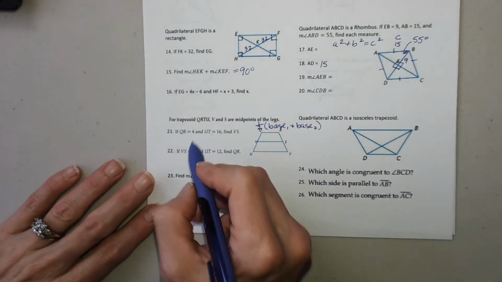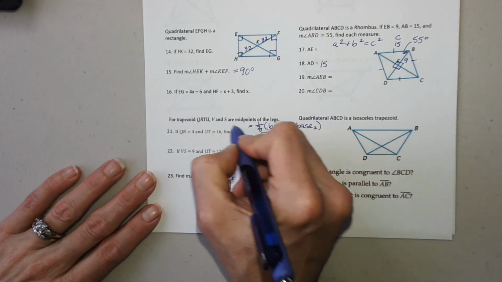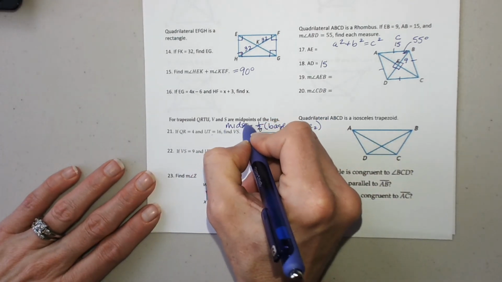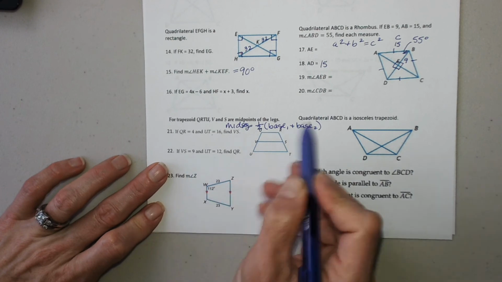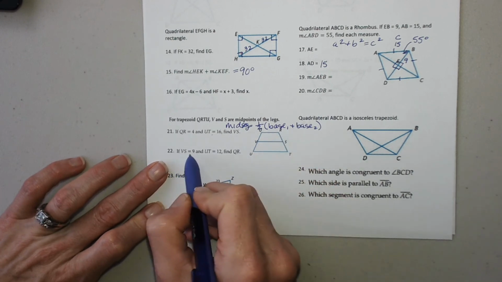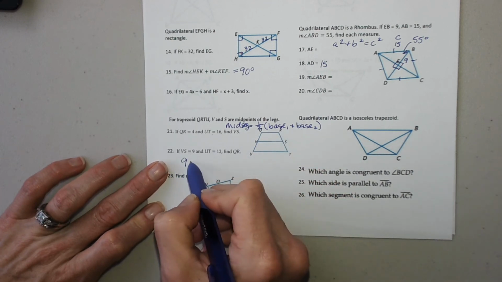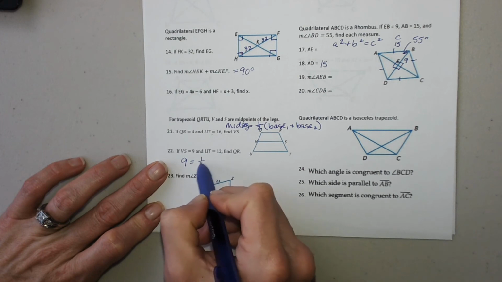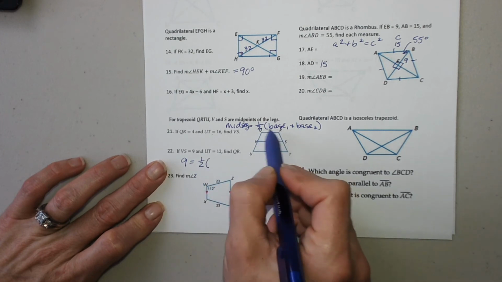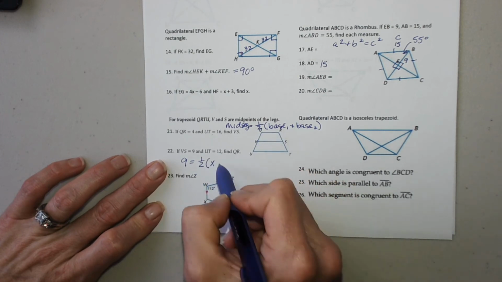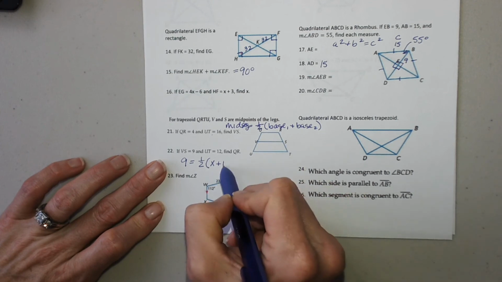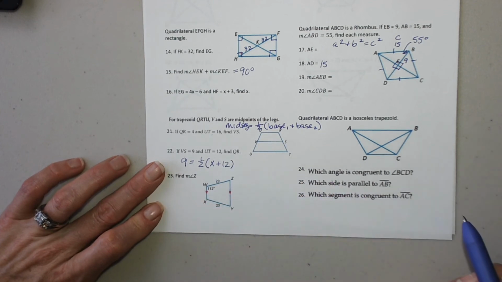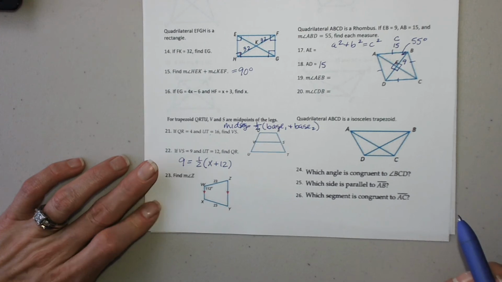So if we know the mid segment, let me write this, here's my mid segment. So I can say that the mid segment is equal to 1/2. I don't know what QR is, that's X, plus UT is 12. And then I can just solve this equation.